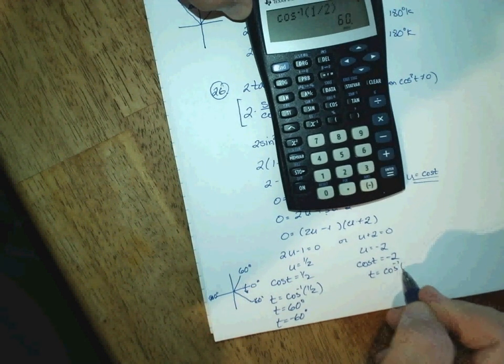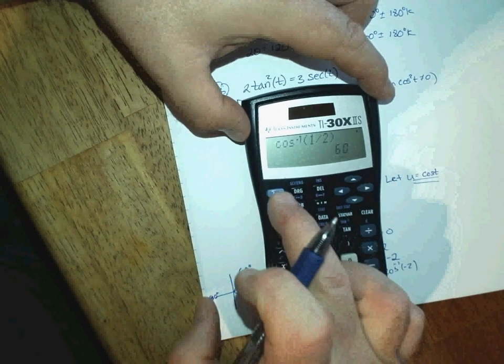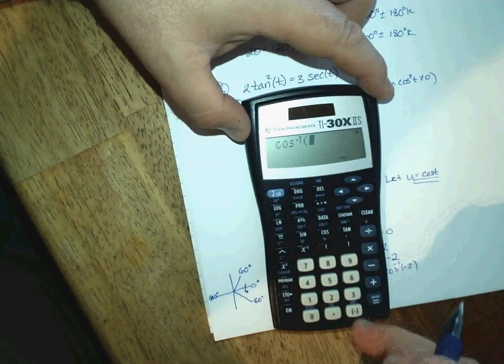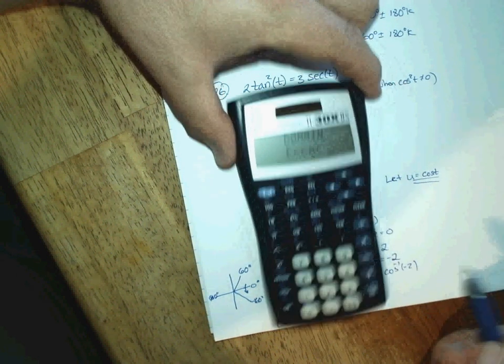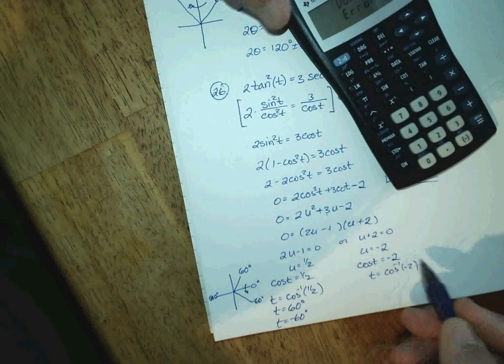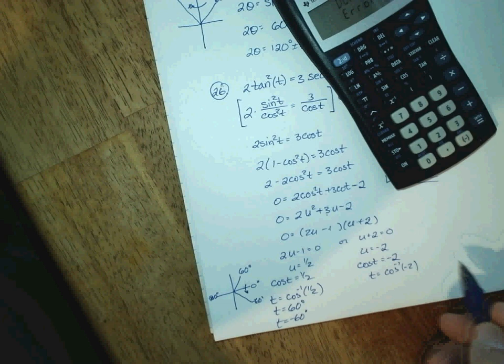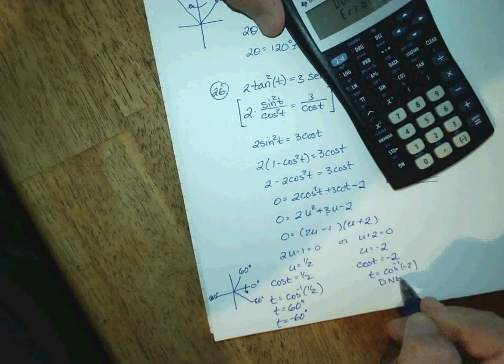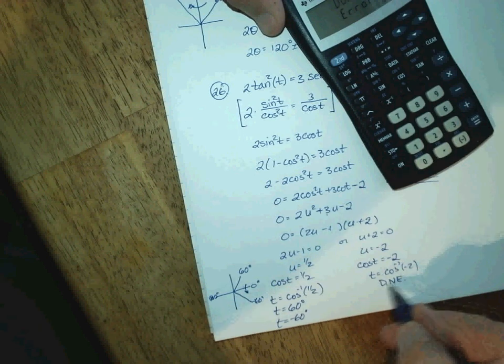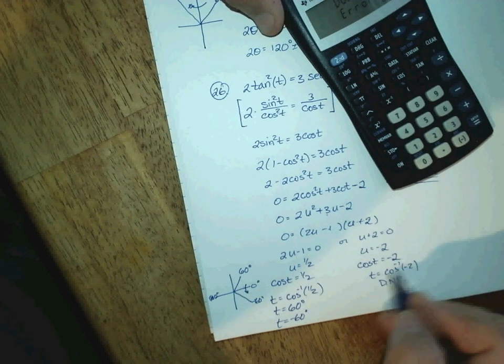Now over here, to try to solve for t, if you hit inverse cosine of negative 2, look what your calculator will say to you. Inverse cosine of negative 2, domain error. There is no angle whose cosine is negative 2. The range of the cosine function is between negative 1 and 1. So this does not exist.